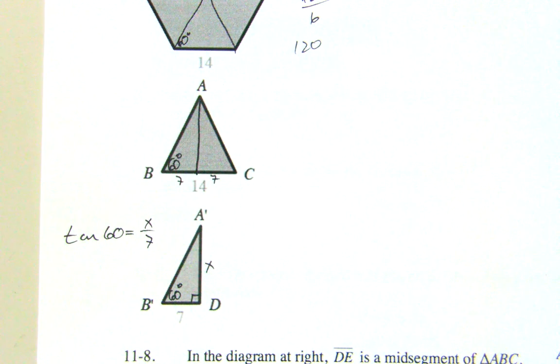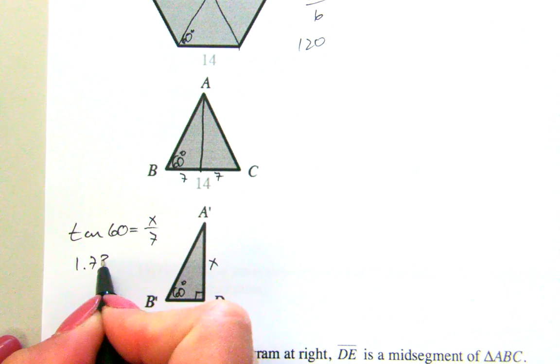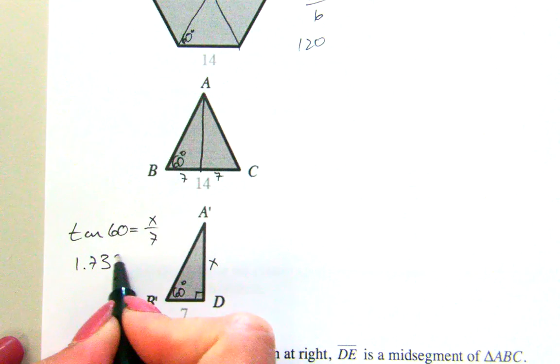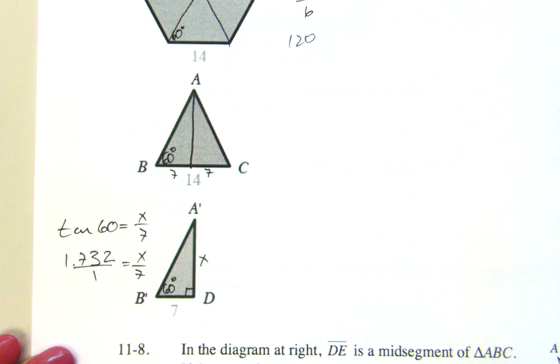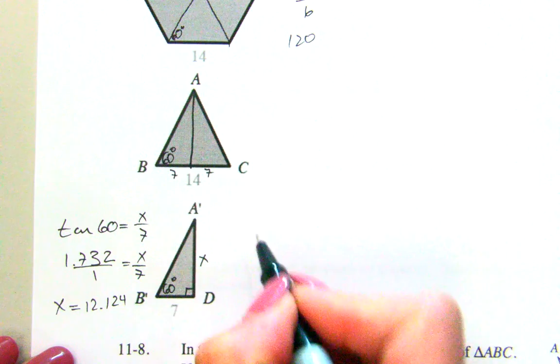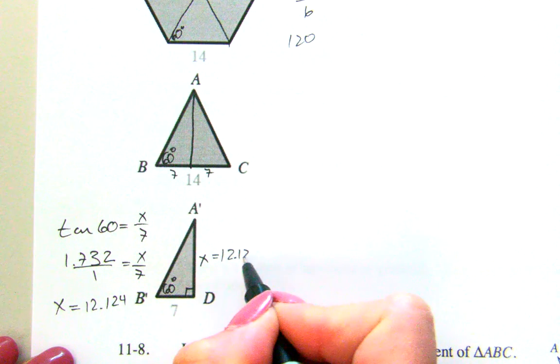Tangent of 60 is 1.73, let's say 1.732 over 1 equals x over 7. Multiply that by 7, and you get the height: 12.124. So x is 12.124.